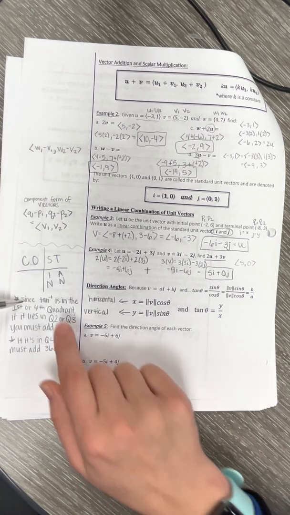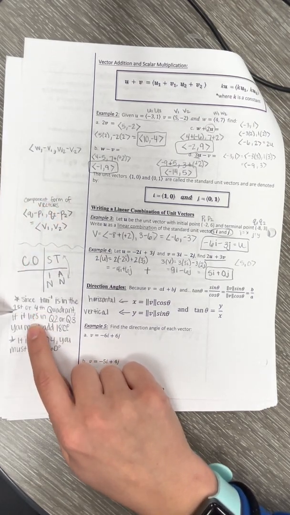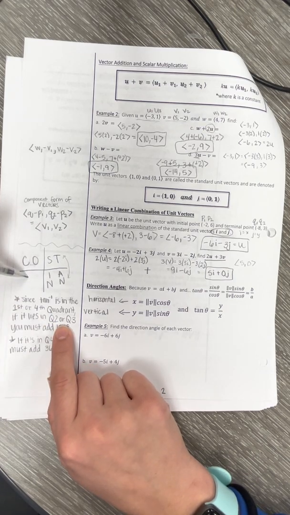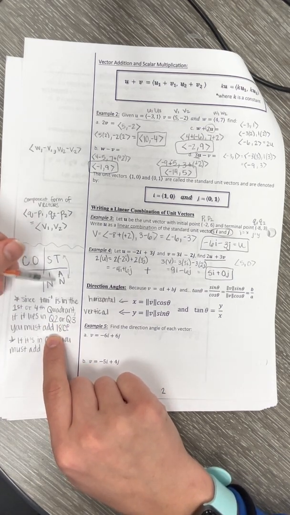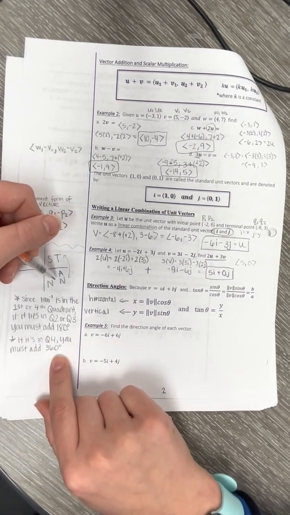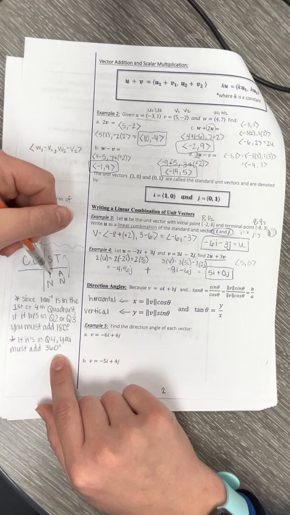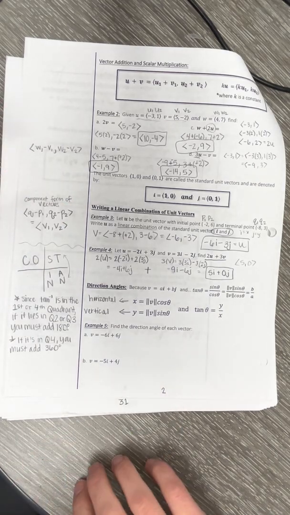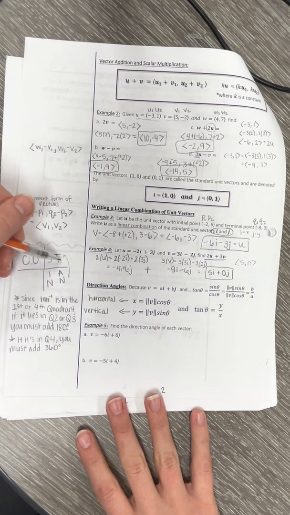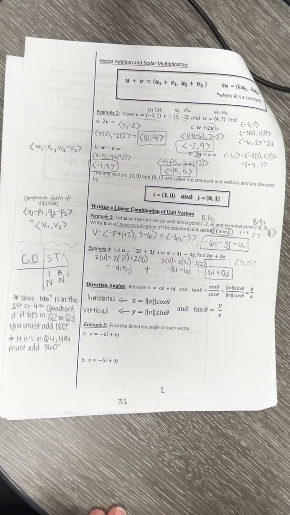Since tangent inverse gives an angle in the first or fourth quadrant, if the vector lies in quadrant 2 or 3, you have to add 180 degrees to put it over in quadrant 1 or 4. If it's in quadrant 4, such as 350 degrees, you must add 360 degrees to it. That will make sense as we go, because technically the inverse tangent is a positive quadrant 1 or negative quadrant 1 angle. So keep that in mind. We're going to work through those and see it here.